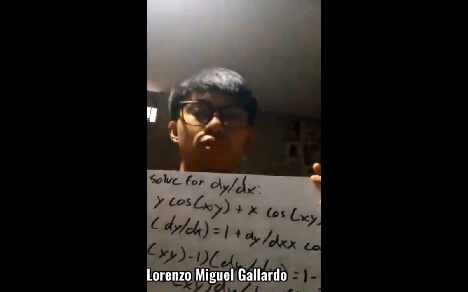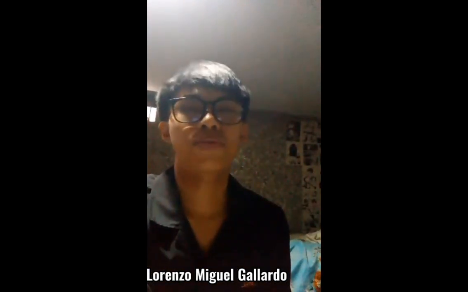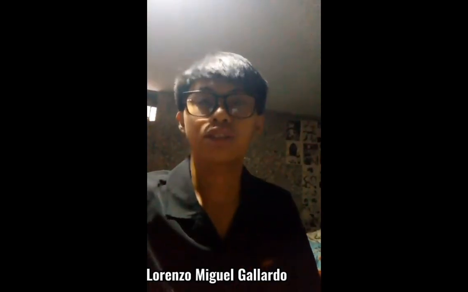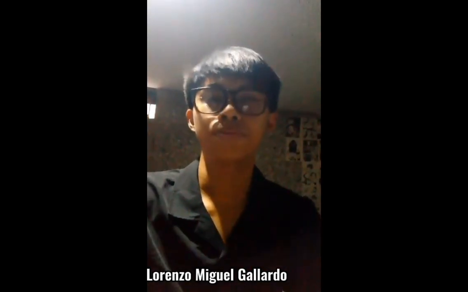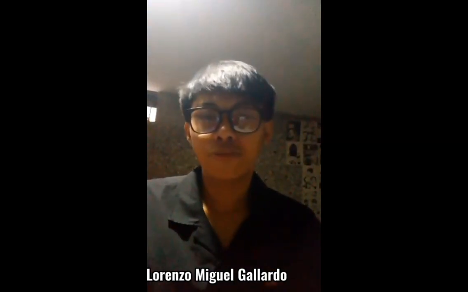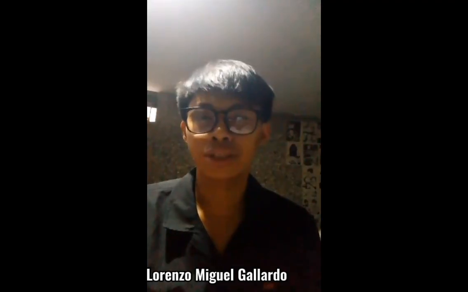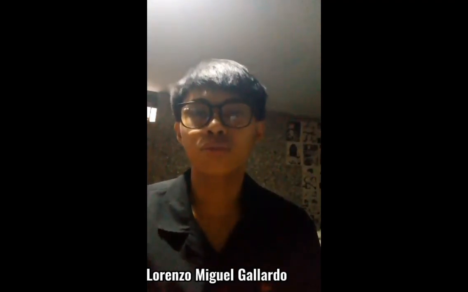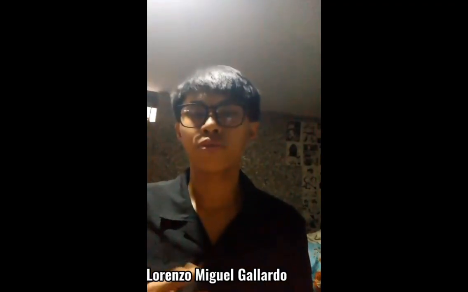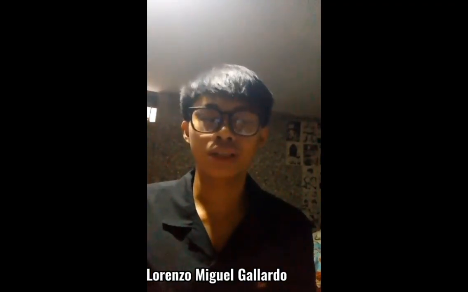And so these examples demonstrate the application of implicit differentiation in various scenarios. Remember the key steps: differentiate both sides, apply the chain rule where necessary, and solve for dy over dx. The resulting derivative will often be an expression involving both x and y.